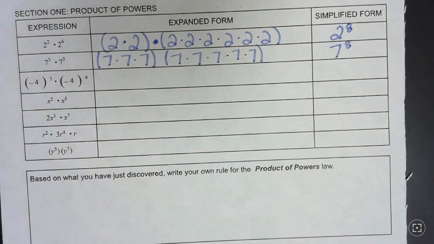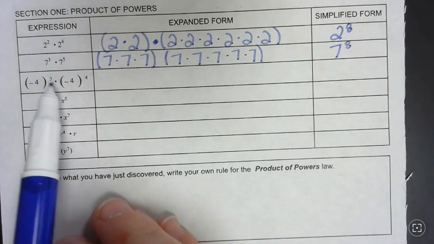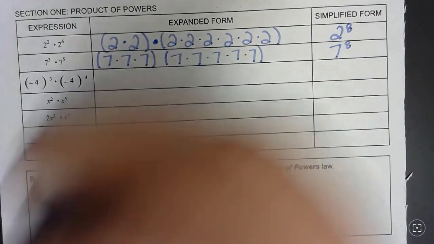Next up, I have -4 to the 3rd power times -4 to the 4th power. So first, I have -4 times itself 3 times.